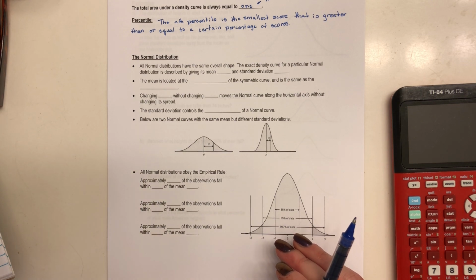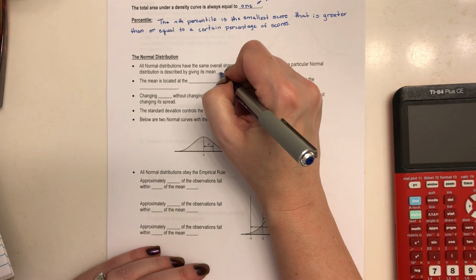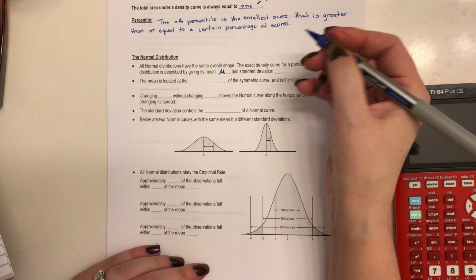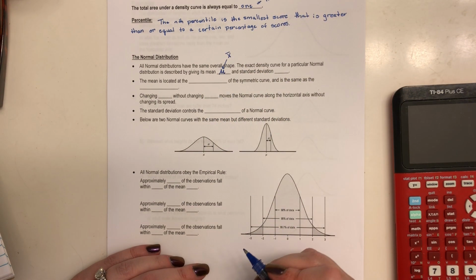Okay, so general normal definition kind of stuff. All normal distributions have the same overall shape. They're all bell curves. The exact density curve for a particular normal distribution is given by its mean. That's the Greek symbol right there, mu. Now, when we do this on the calculator, we often use x bar.